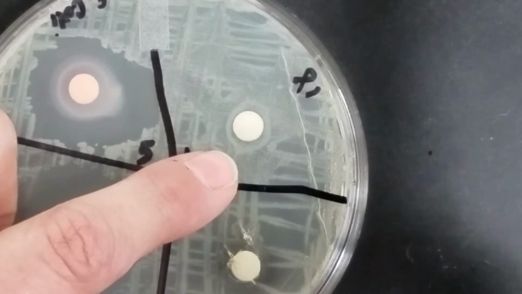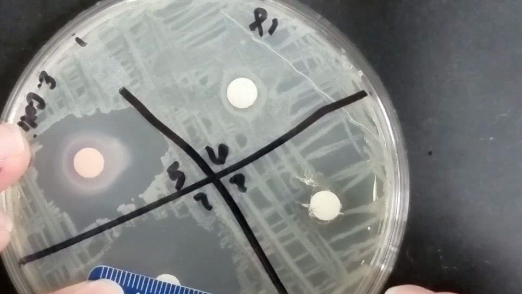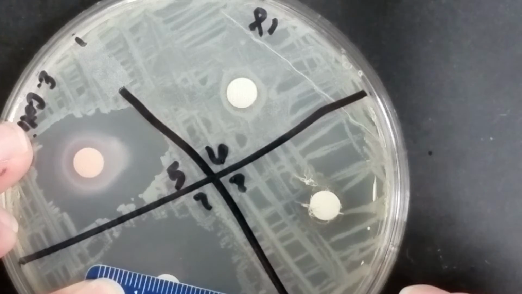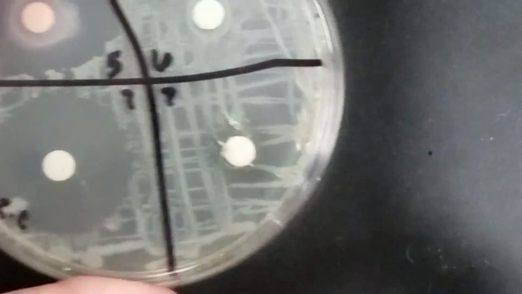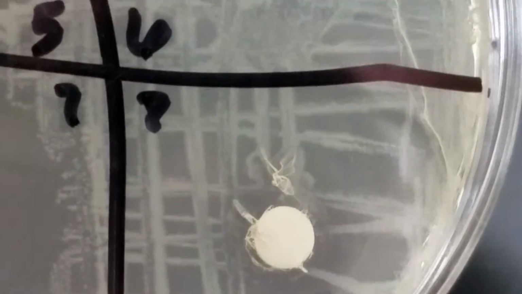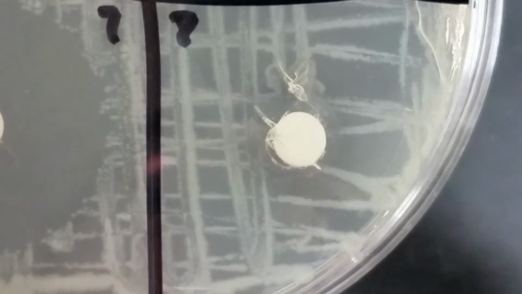The E. coli is growing all the way up to the disc there. So that would be 0 centimeters. Number 7, I've got a pretty large one here. 7 is going to be about 30 millimeters. And then if I look really closely, I don't really see any type of zone around number 8 as well. So number 8 will be 0 millimeters.